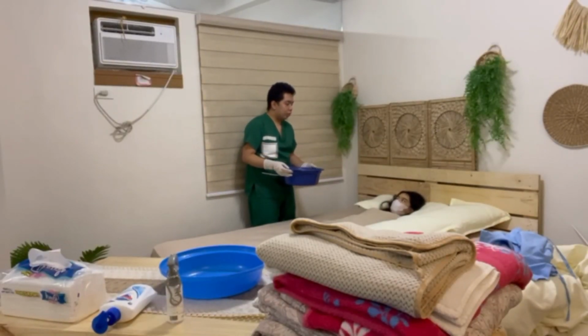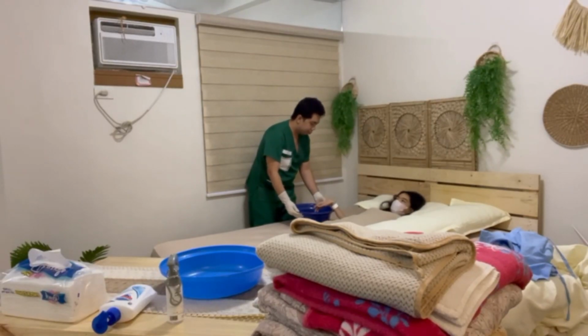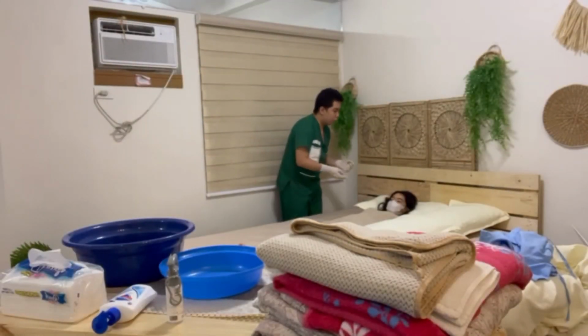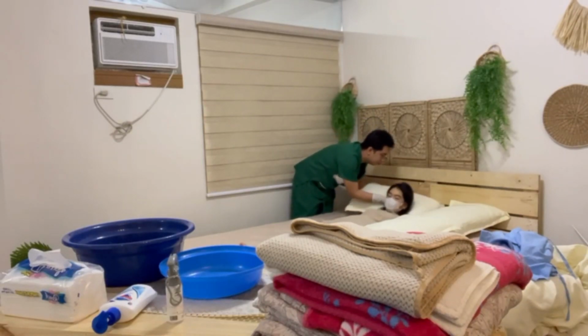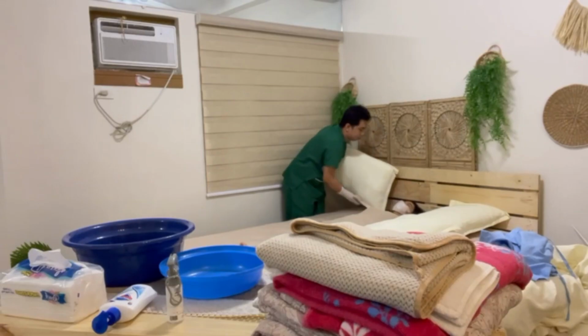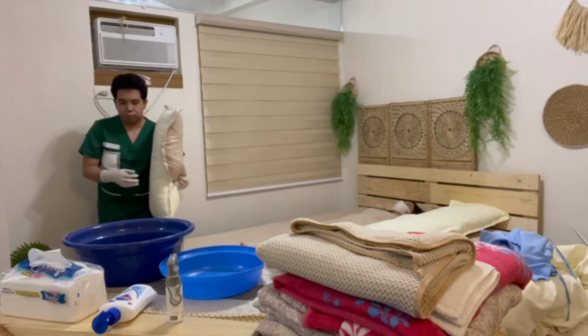Ma'am, can you check the water for me if it's hot or cold? For the face, the first thing that I'm going to do is to place the bath towels appropriately. I will remove the pillow. The second bath towel should be placed over the patient's chest.